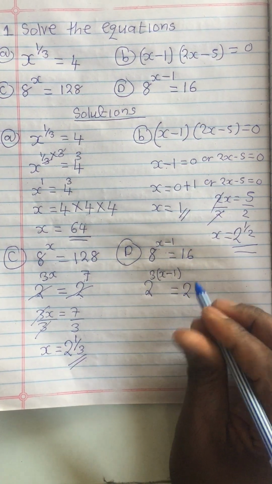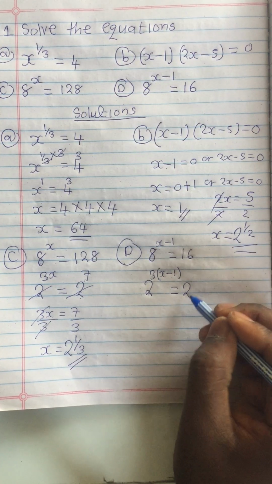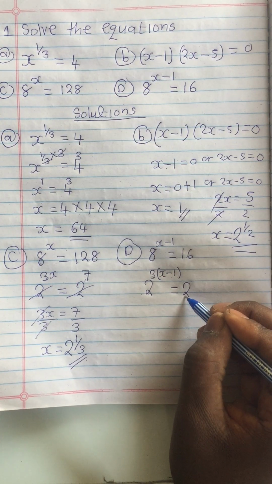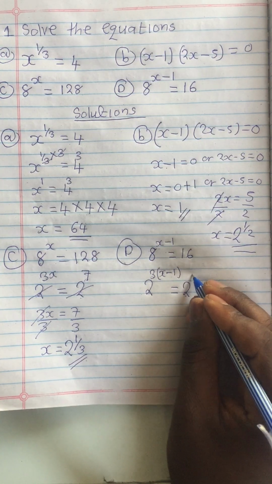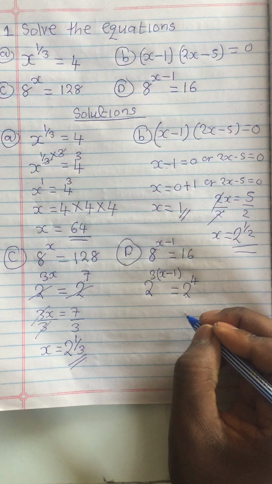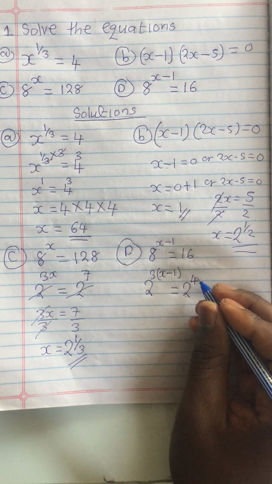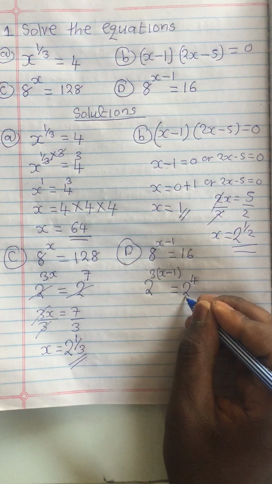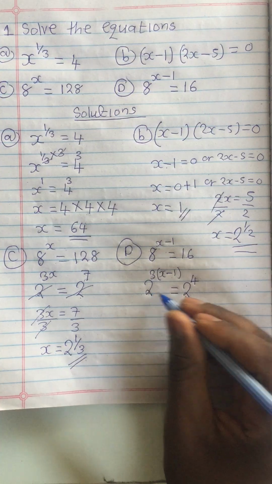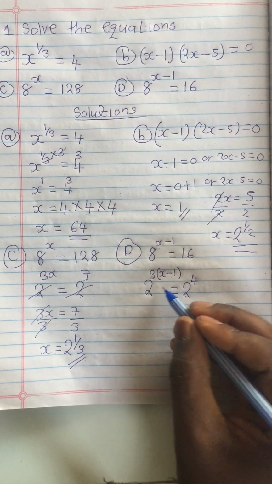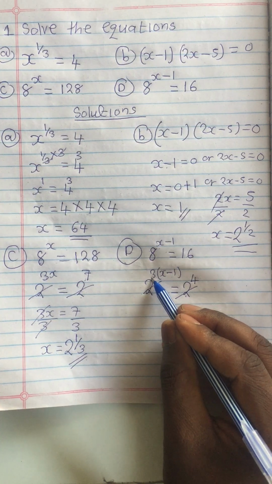Also here, you know that the base you put is 2 and the base should be the same. Now, which number can you put here so that when you multiply 2 using the power you have put here, you should get 16? So it is 4. Have you seen? So if you put 4 there as a power, when you multiply 2 four times, you should get 16. So the bases are the same.